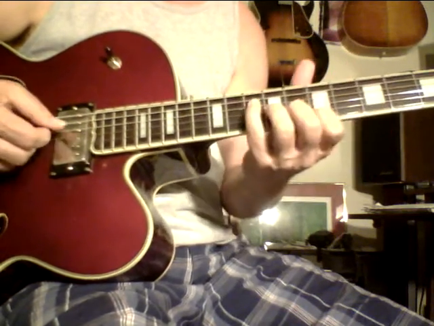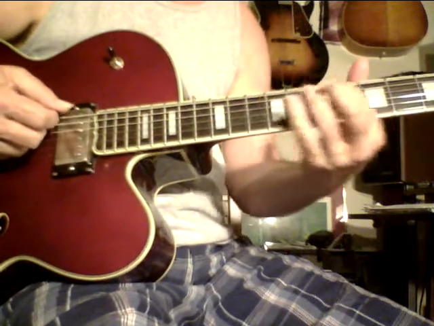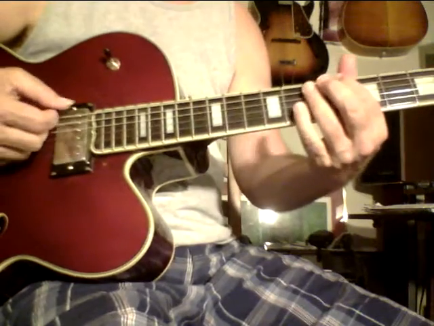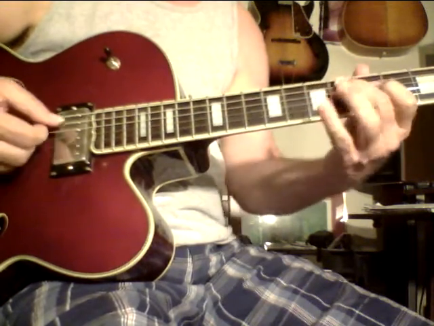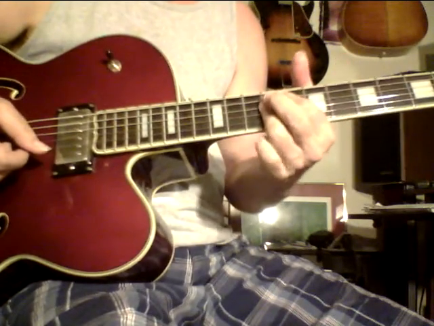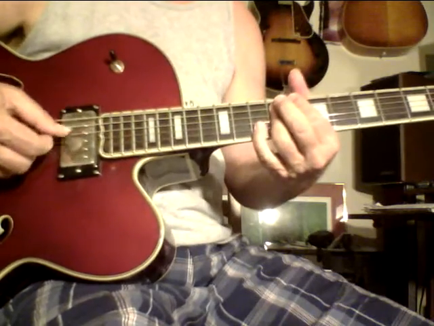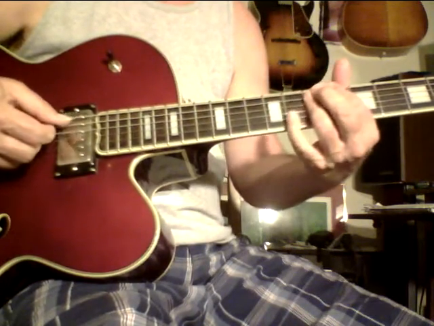Kind of like that. But experiment with that. Now, if you're going to add the top string in that, then you could go somewhere else, right? But like I said, I really like the sound of it. Kind of resting my pick on the high E.